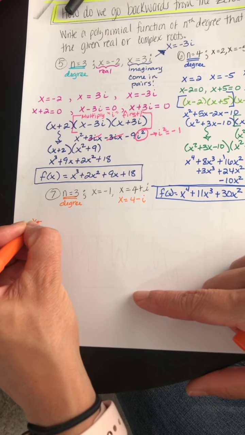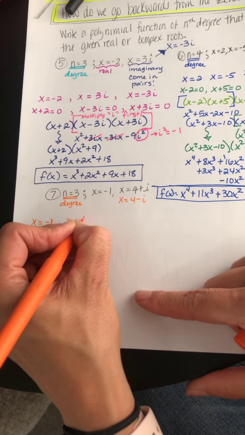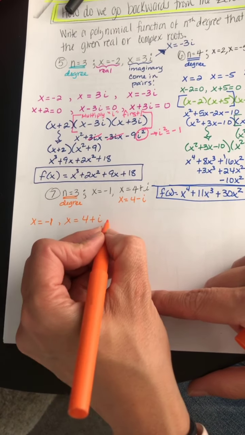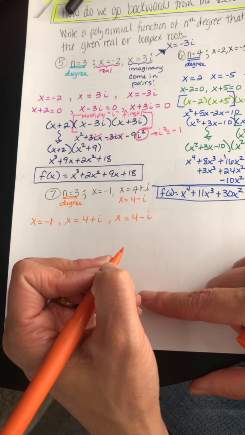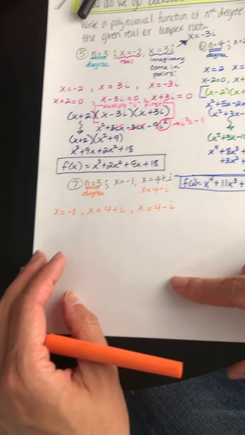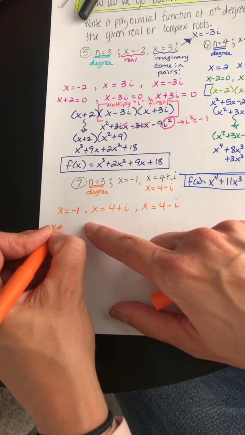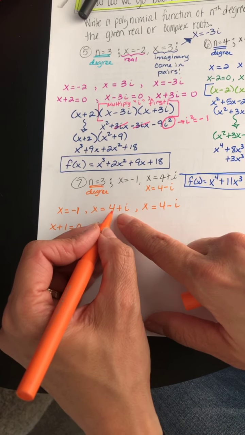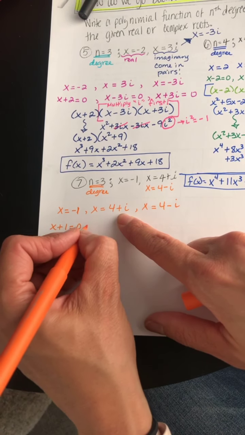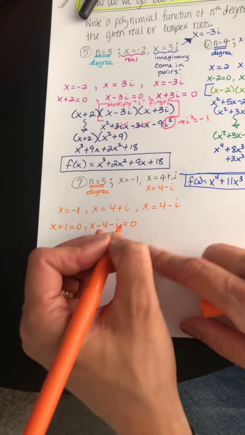We have x equals negative 1. We have x equals 4 plus i. And I have x equals 4 minus i. Okay, and let's unsolve each of these. So to unsolve the first one, it would be x plus 1 equals 0. To unsolve this, I would have to subtract 4 and subtract i. So x minus 4 minus i equals 0.